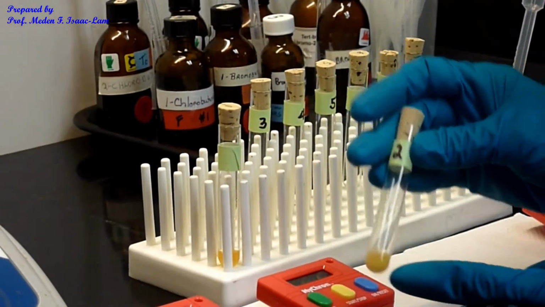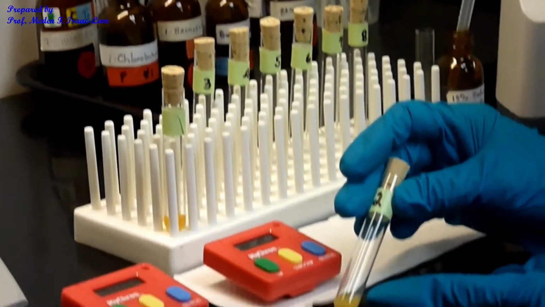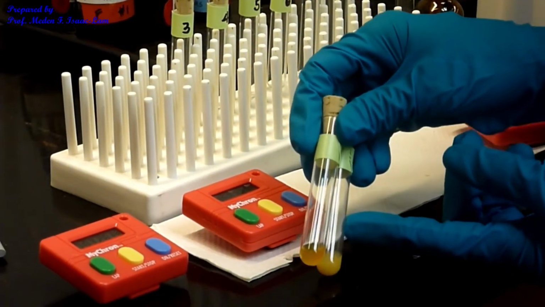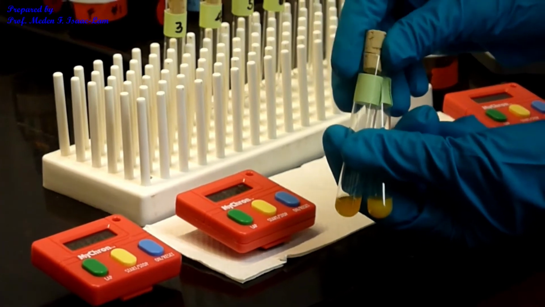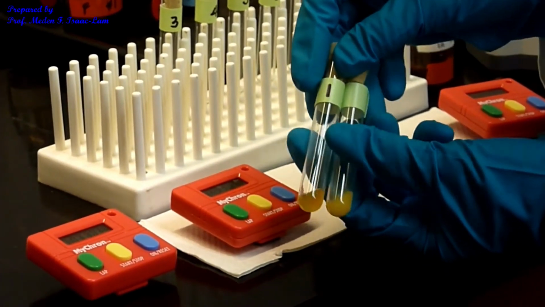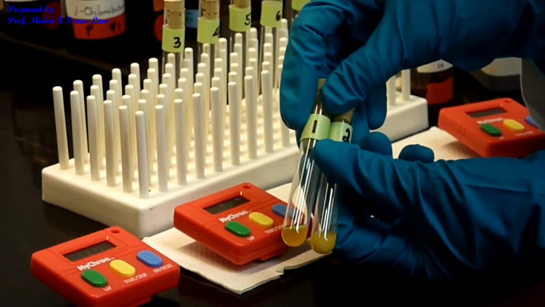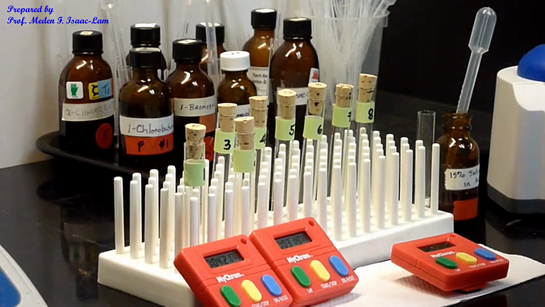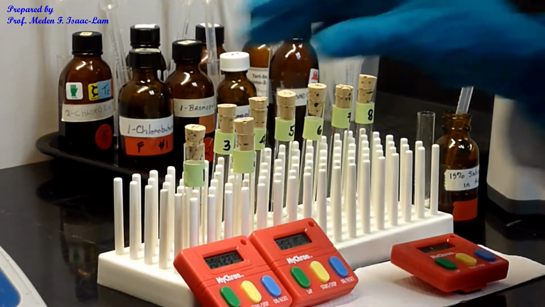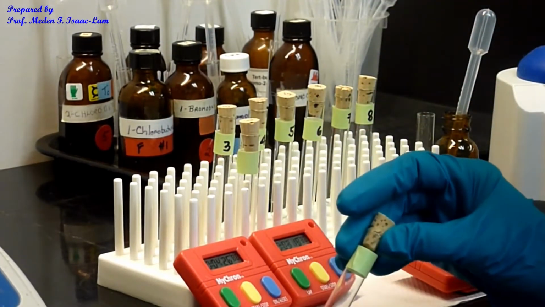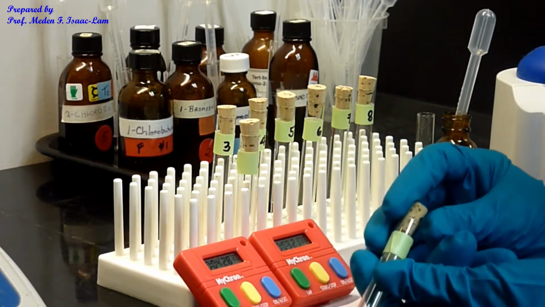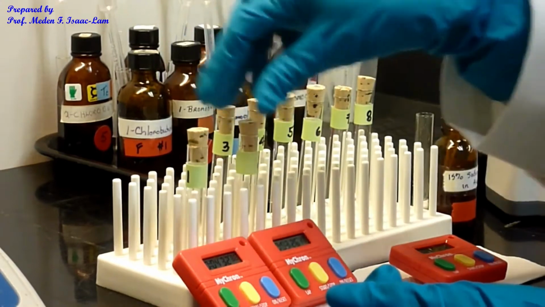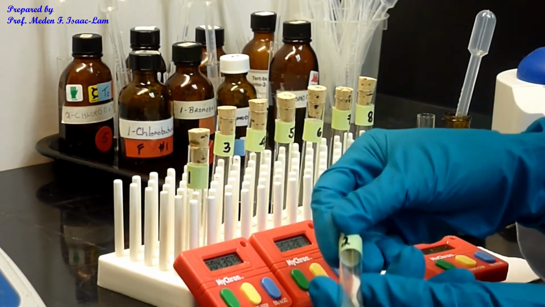Okay, so a lot more now here. You can see the black background. So we're making a comparison between the first sample and the second, number 1 and number 2. Okay, so this one is almost done, 5 minutes. I can see now some precipitation at the bottom. Here, see, white. However, this one has more. Look, okay?